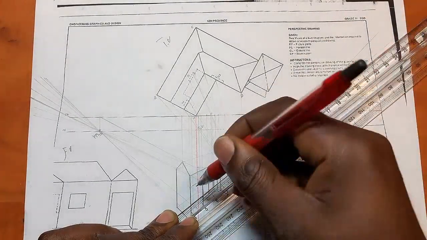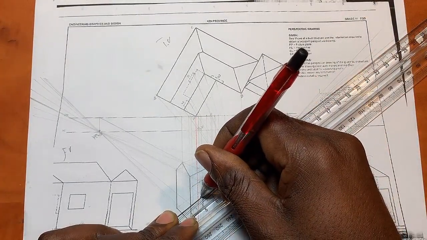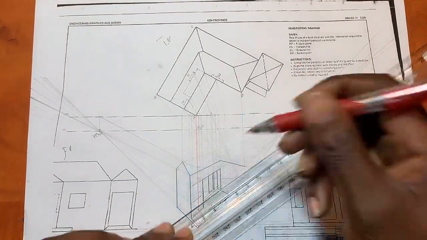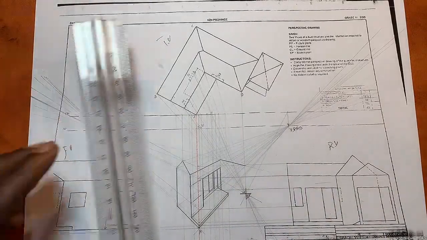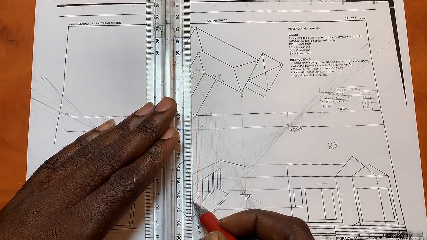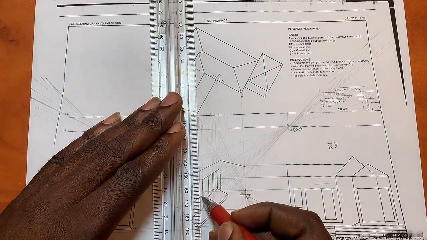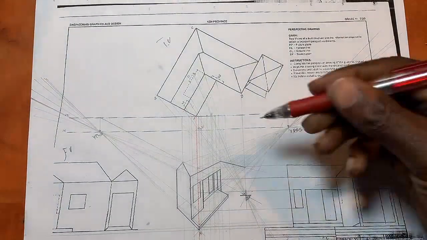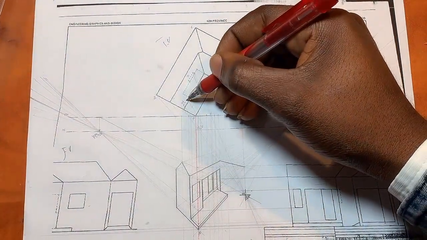So there it goes. So now I can see what is going to be dark from here to right there. That's going to be my window. You get it? So I have it dark here and dark right there. You understand?